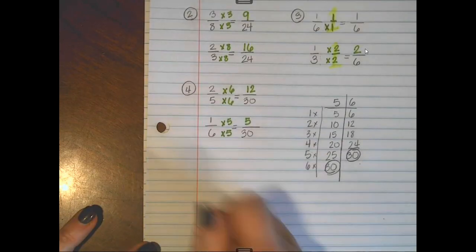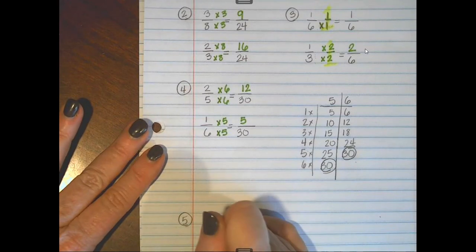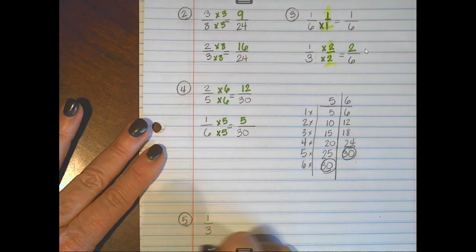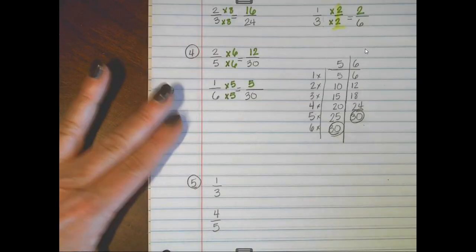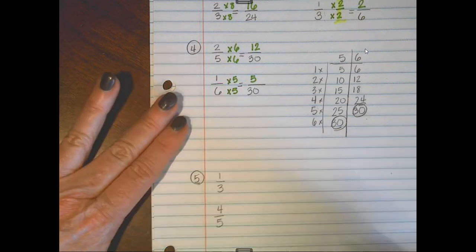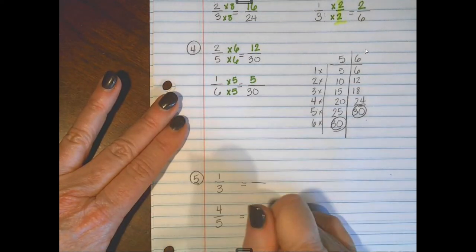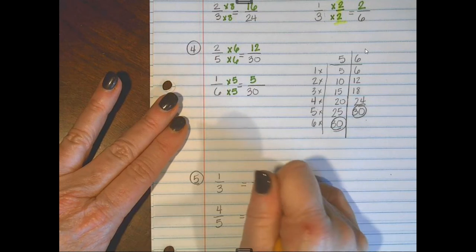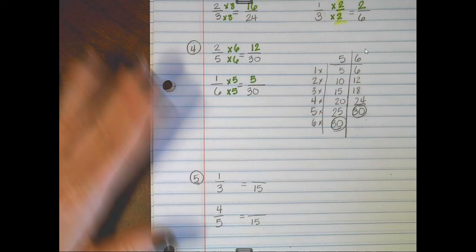All right, let's look at another one. Number 5. We have 1/3 and we have 4/5. All right, so I'm looking at these and I know that 5 is not a multiple of the smaller denominator 3. I'm just going to use that easiest common denominator, and it's going to be 15 when I multiply those two denominators together. 3 times 5 is 15. 5 times 3 is 15.